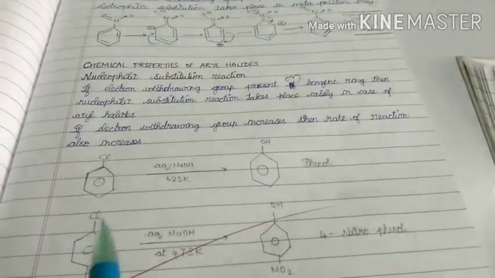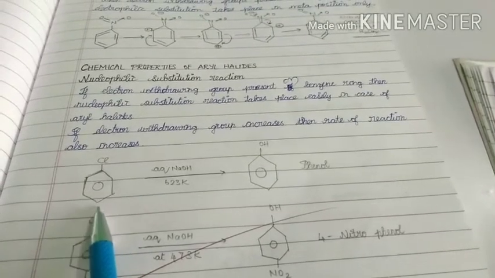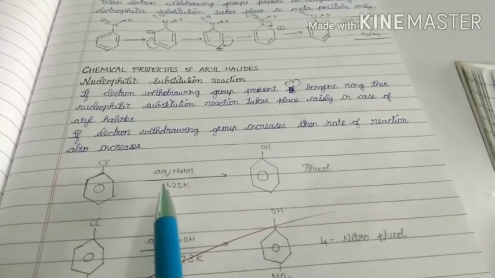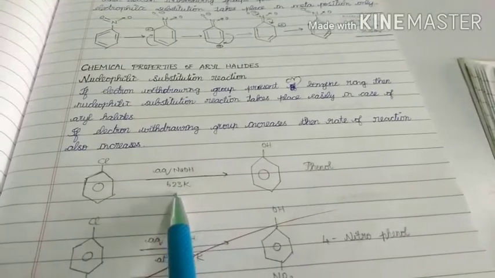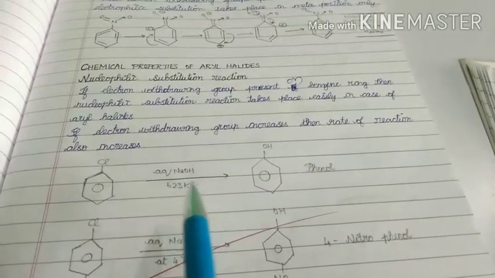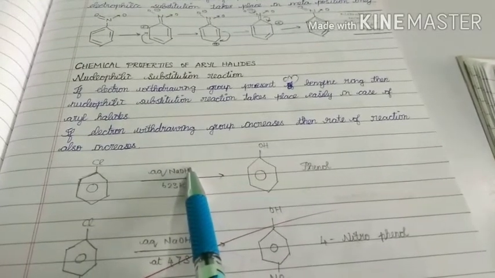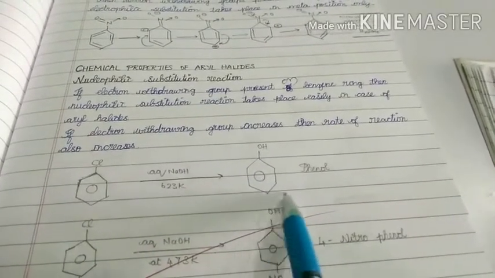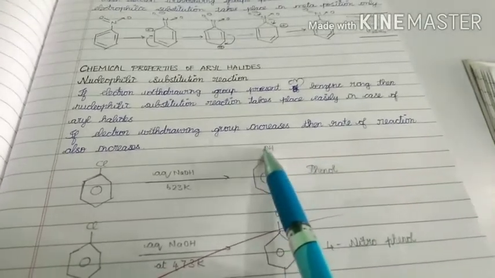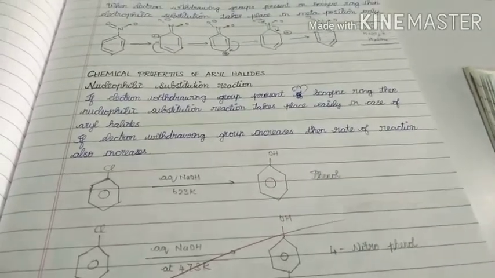For example, see, this is chlorobenzene. When this chlorobenzene reacts with aqueous NaOH at 623 Kelvin temperature, what happens? This OH directly replaces chlorine. Then we get phenol. Phenol means if OH is present on benzene, that is said to be phenol.